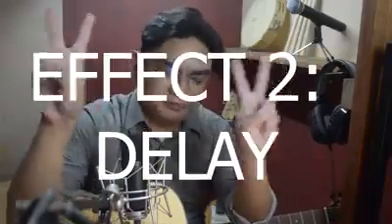Effect number 2, delay. A delay is similar to the reverb, right? So it's kind of like an echoey feel to it. But instead of the echo fading away, you can set the delay effect so that the echo is a consistent volume. Like the echoes will be the exact same volume, the exact same loudness. And it would sound like this.